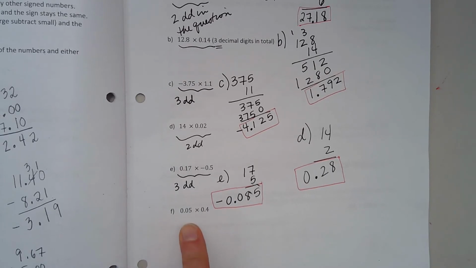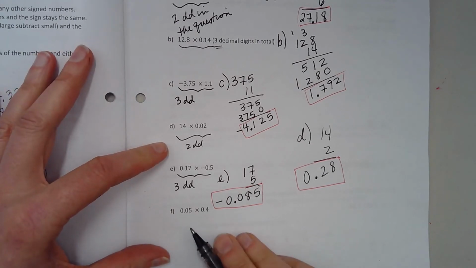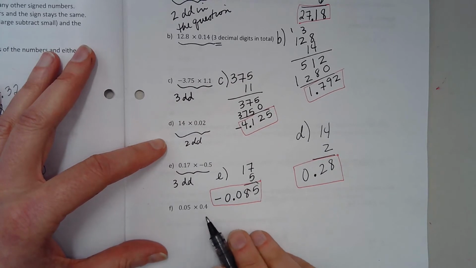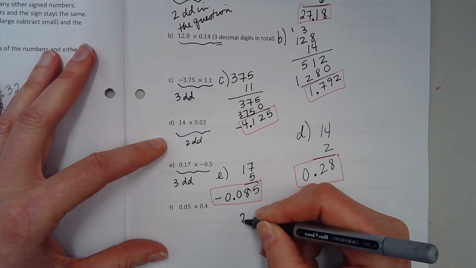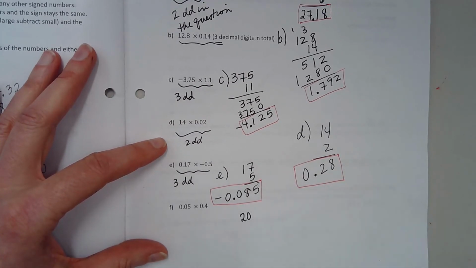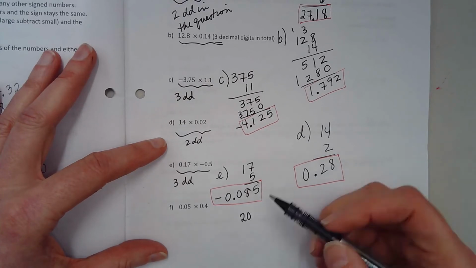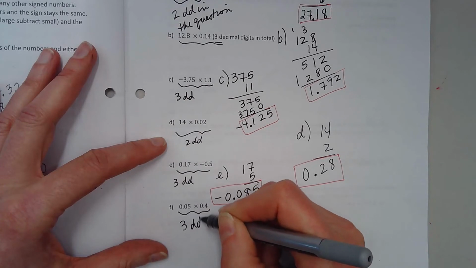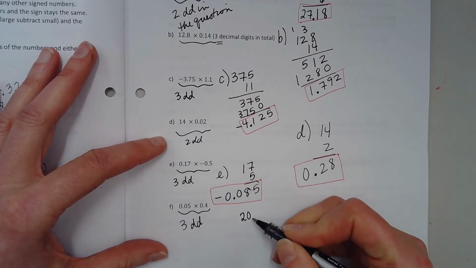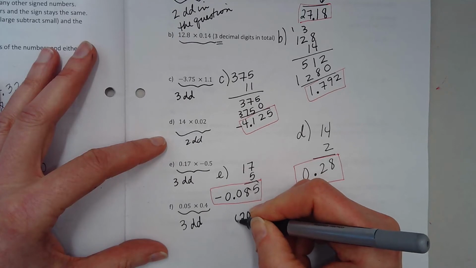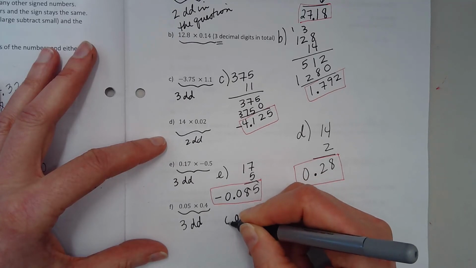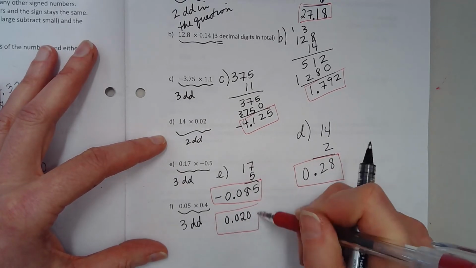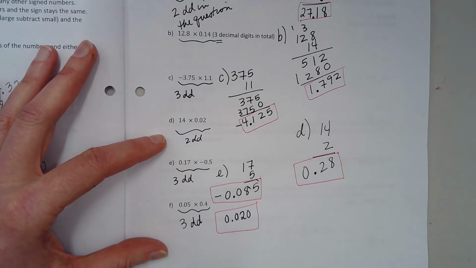Okay, so this time I've got to be careful. I have 0.05 times 4. 5 times 4 I see is 20, right? But how many decimal digits do I need? Right, 1, 2, 3. And I just add my leading 0 because there is no whole number.